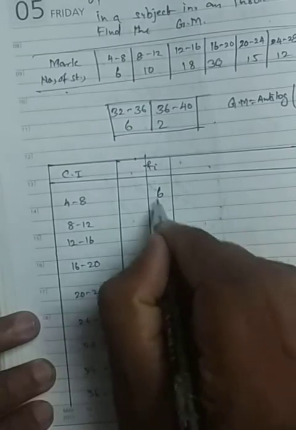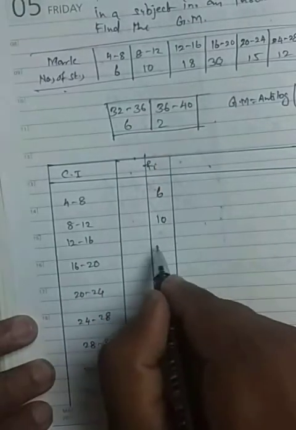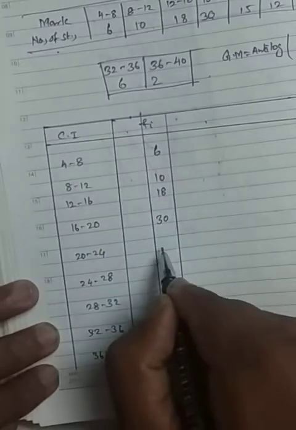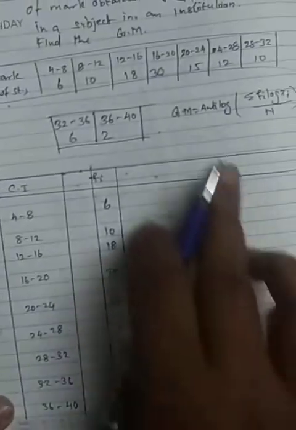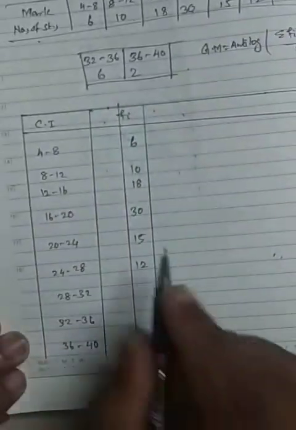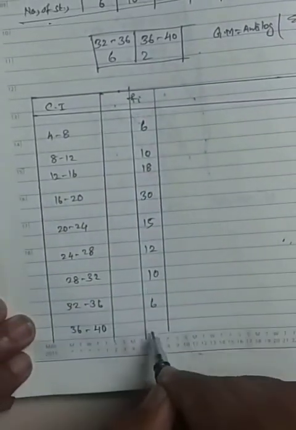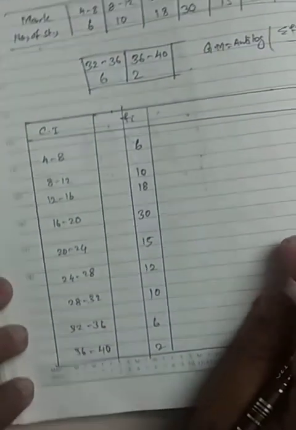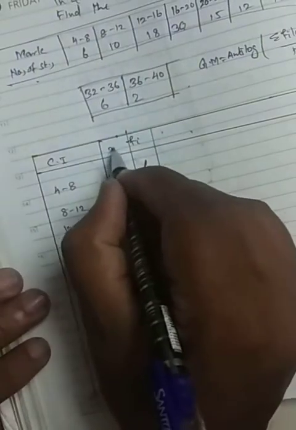Now you can see here, I have given one value here. So the fi value is this one. You can write here what value is given: 6, and then 10, and then 18, 30, and then we'll write 15. And then here 12 is there, 10 is there. You can see 12, 10, 6, 2 will come. This is the value we are having. Okay, so the fi value. Now I will find what xi is first.